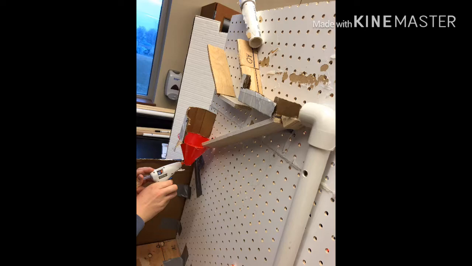So this picture is a picture of our late iteration of the Rube Goldberg. It has a pipe on it to put the marble down, which will go down the inclined plane and hit another marble.